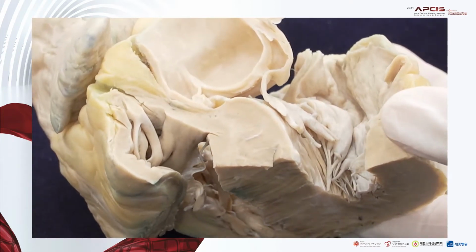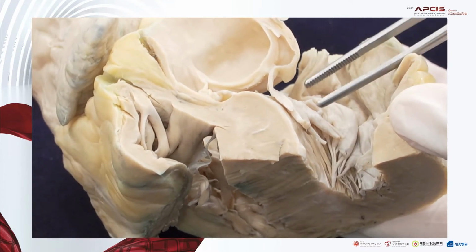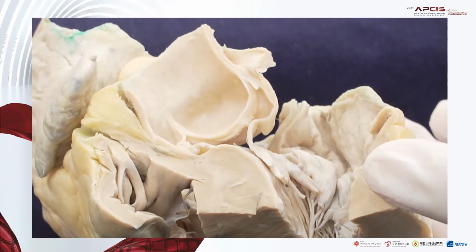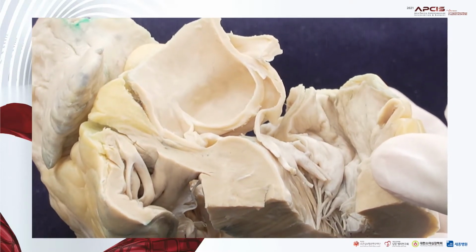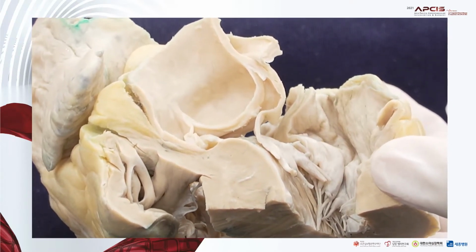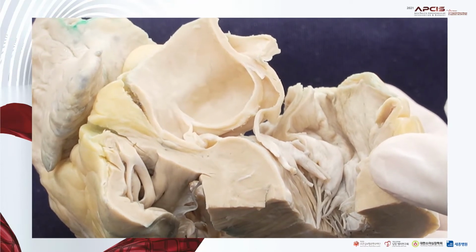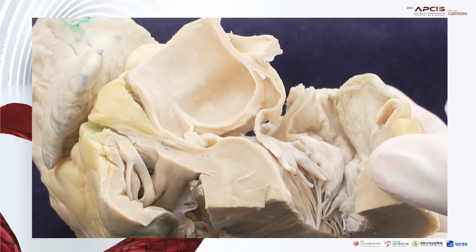Yeah. So as we described, hypertrophic cardiomyopathy is a pathologic condition, but myocardial hypertrophy is another condition that has thickening of the myocardial wall, particularly in hypertensive heart disease and so on.